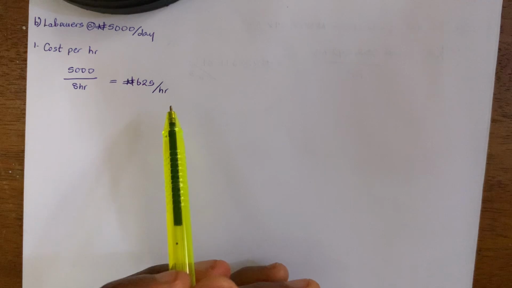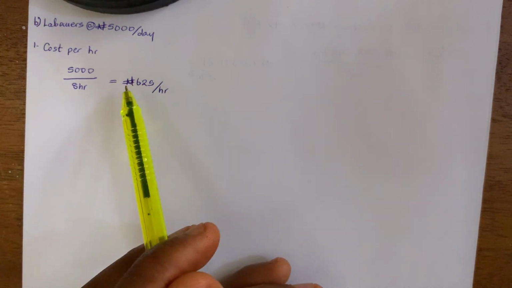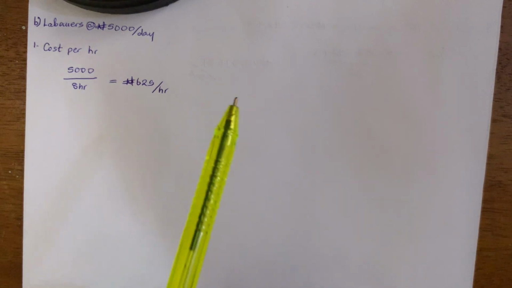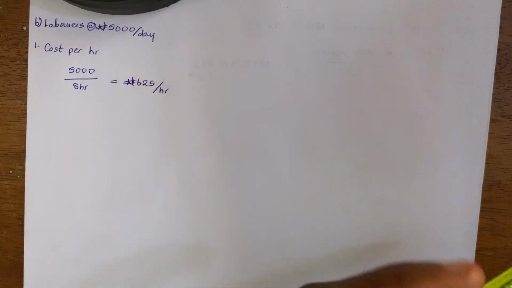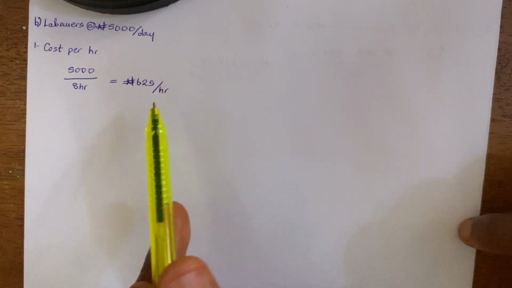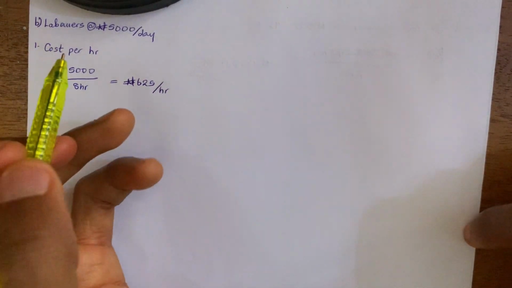So after finding the cost per hour for the laborer, that's for one laborer to place the concrete, we were told that we'll be using 2 laborers. So we now need to know how much it will cost 2 laborers to place the concrete per hour.